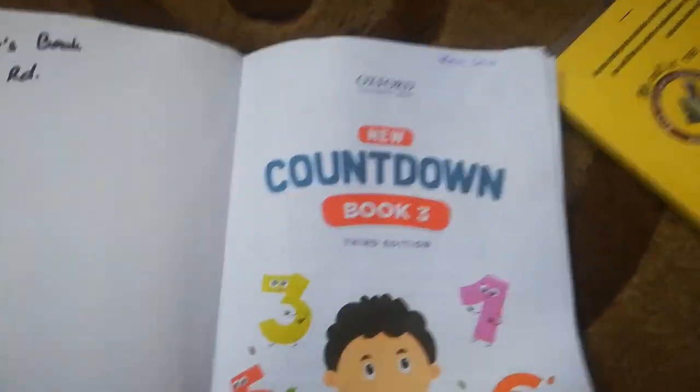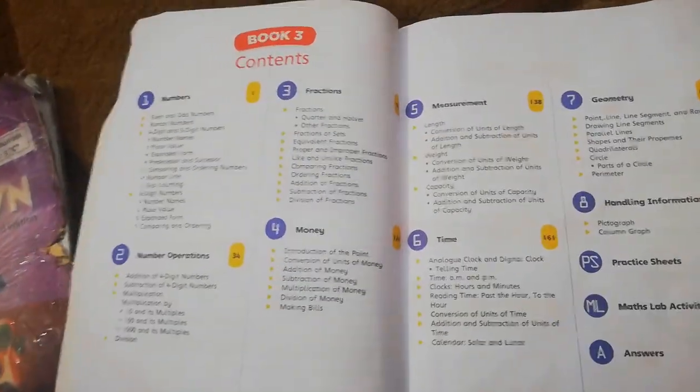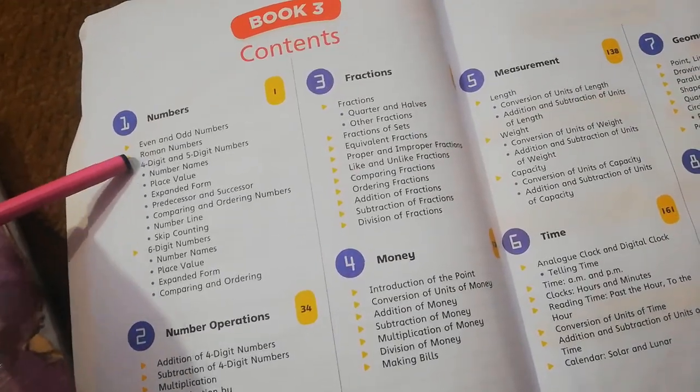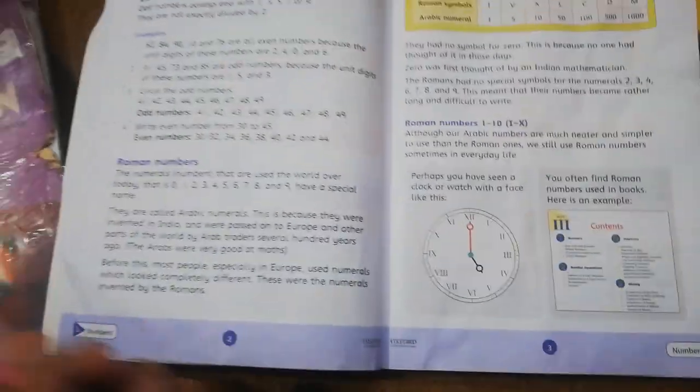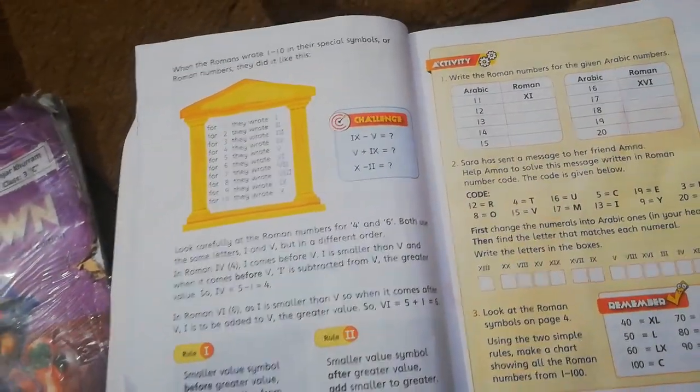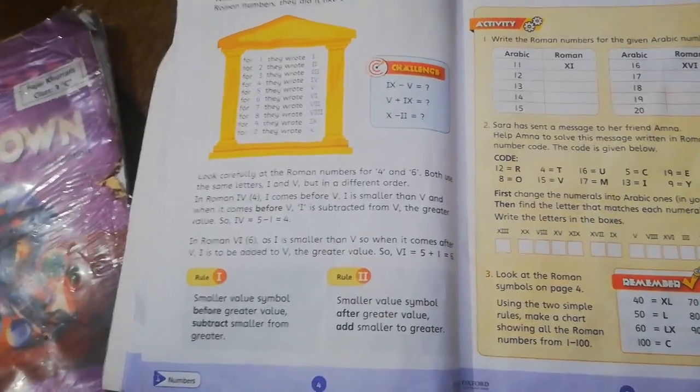I'm going to open the page contents because our today's topic is Roman numbers. So the main heading is numbers, under which you can find the second topic, Roman numbers, and it is on page number 2. It starts from here, continues on page number 3, and ends on page number 4. So you can take help from the book also. I hope it will be helpful for you.